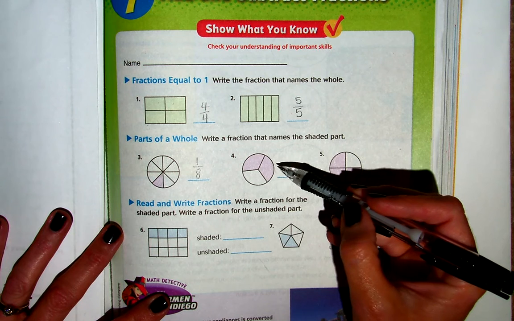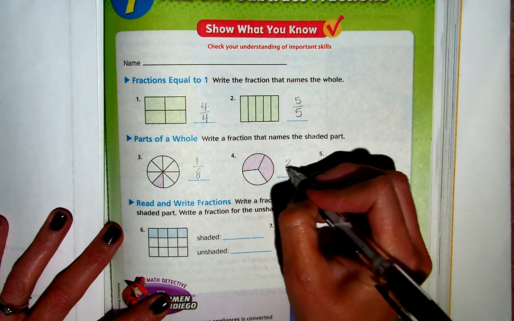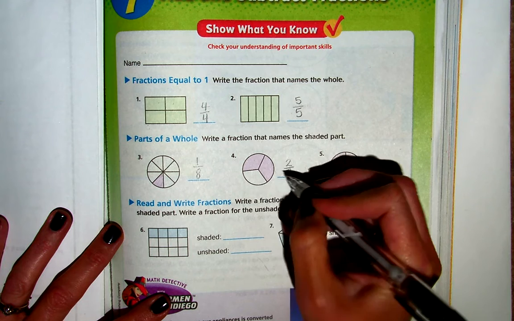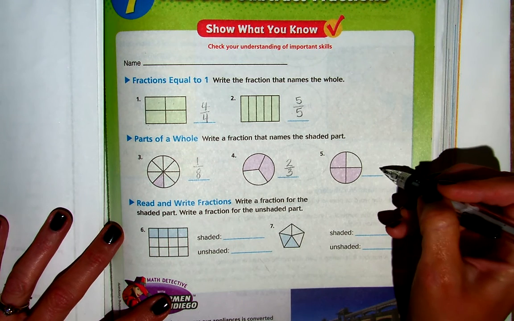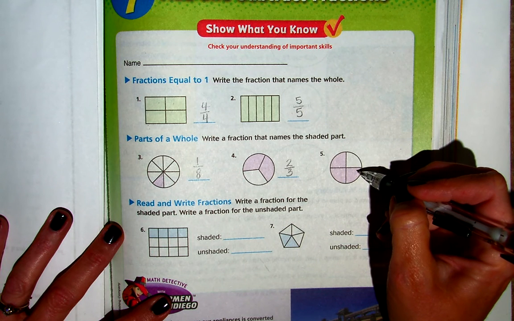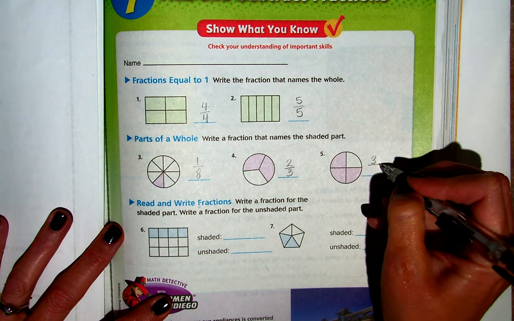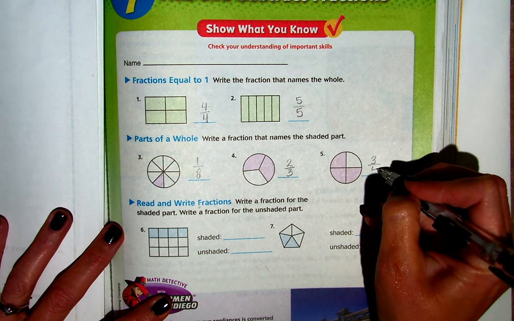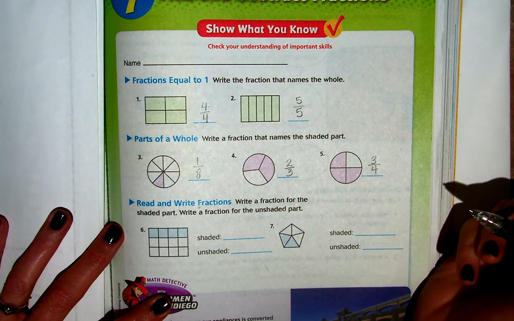In number 4, it's pretty easy to spot that this is 2 parts shaded out of 3 parts of a whole. So this one represents 2/3. And in number 5, the numerator is the number of parts that are shaded, that's 3, and the total number of parts that make up the whole is 4. So it is 3/4.